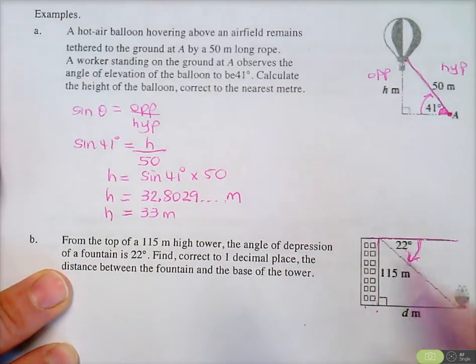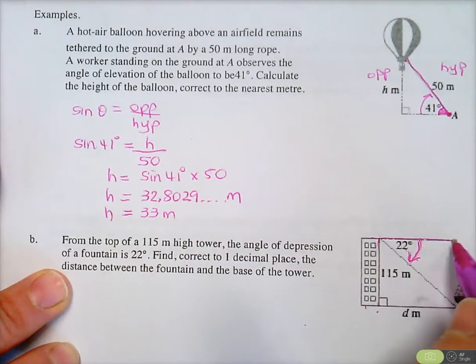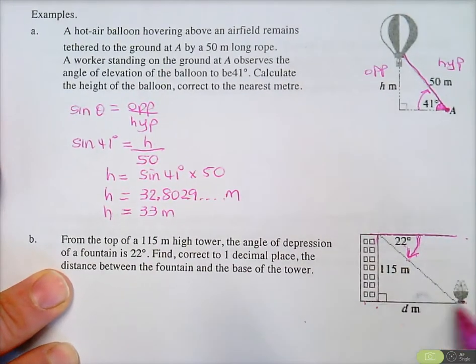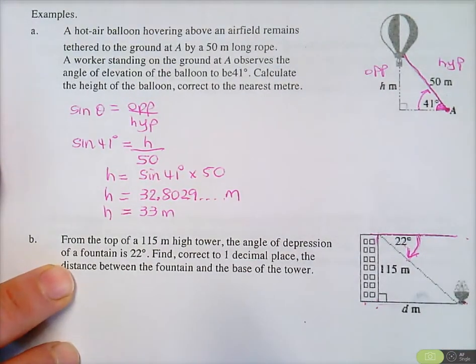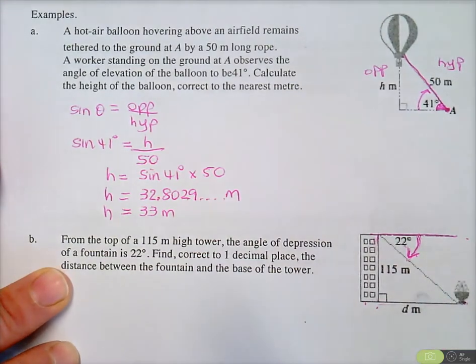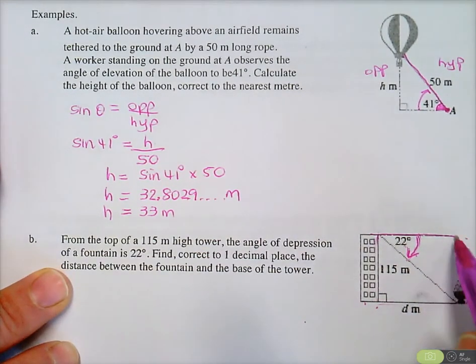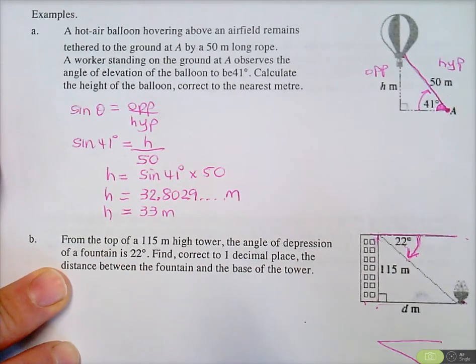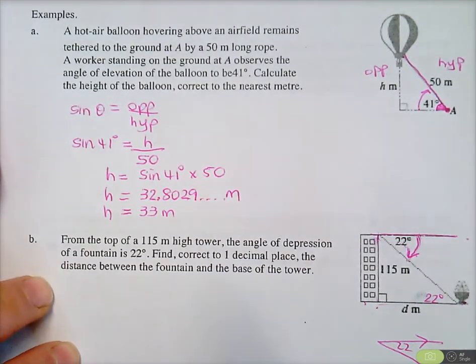So girls, that angle is outside the triangle. That's a horizontal line, and so's that. We have to assume that the ground is horizontal. You've got two ways of doing this. It's easy just to do alternate angles like this. If that's 22, so's that. The backward Z, sometimes forward Z. Alternate. So therefore we put that this is 22.